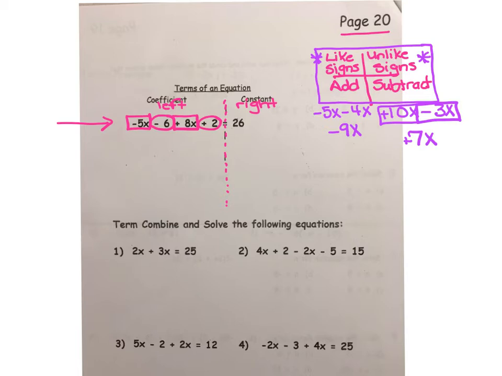So let's take a look at what we've been given in our sample equation. A loss of 5, but a gain of 8x's. We actually subtract and get a difference of 3x. And for our constants, a loss of 6, but a gain of 2. Once again, we subtract because they're unlike signs. We get minus 4 equals 26. Now it's a two-step equation and it's ready to solve.